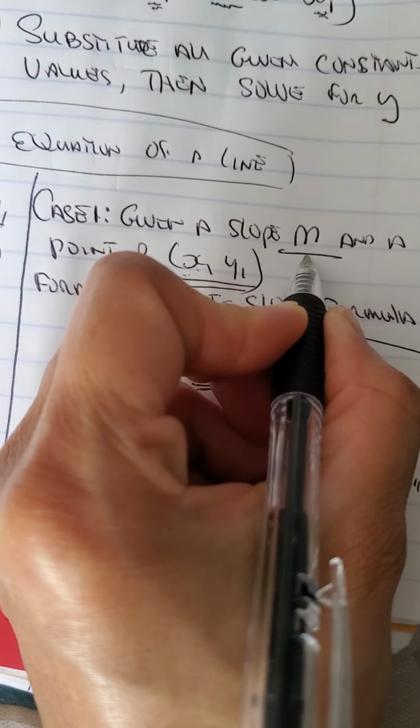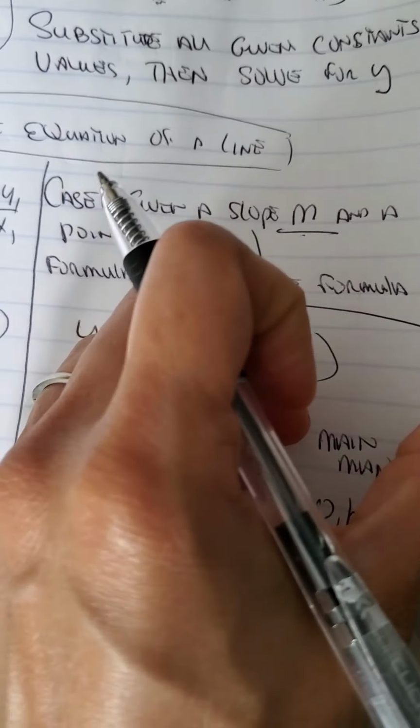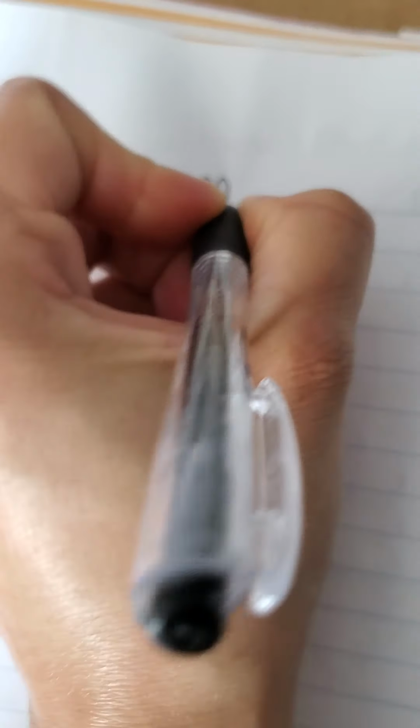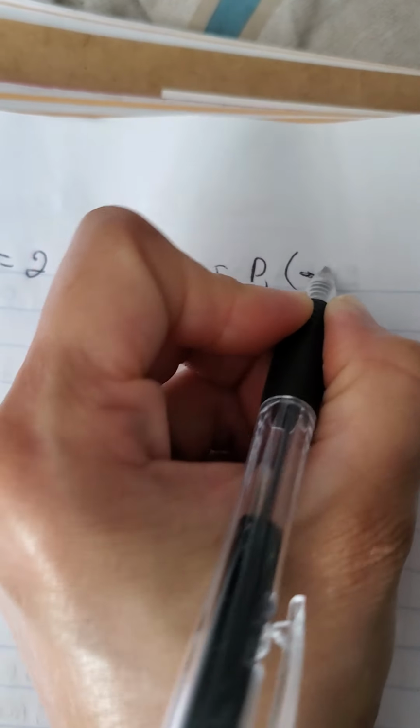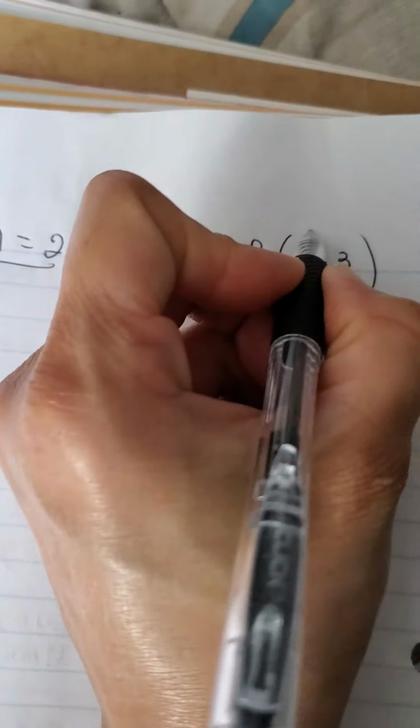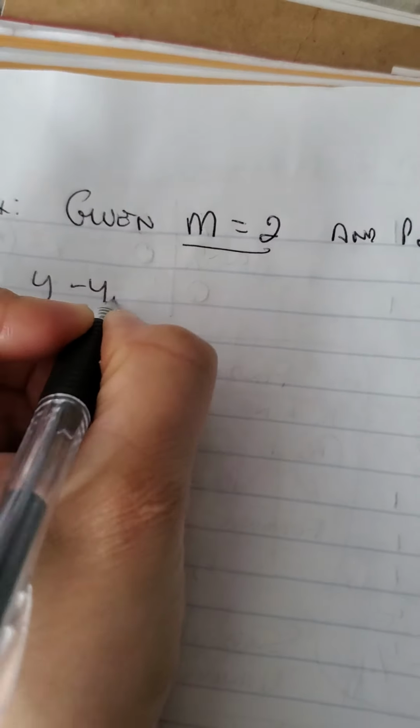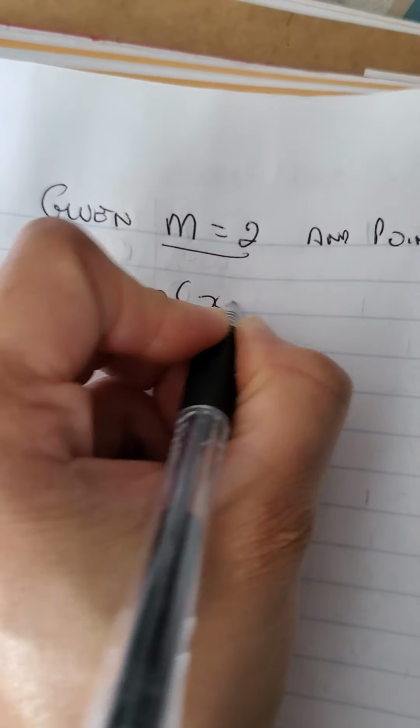You will be given a slope and a point. Let's see what that looks like by example. So for example, it'll say find the equation of the line, and I'm just saying it, I'm not going to write it, given the slope equals 2 and a point equals negative 1, 3. So here I have my m, and here I have my point x1, y1, and then I just have to commit to memory my point slope formula.